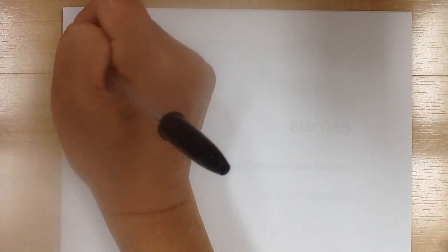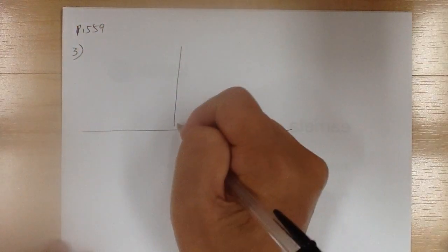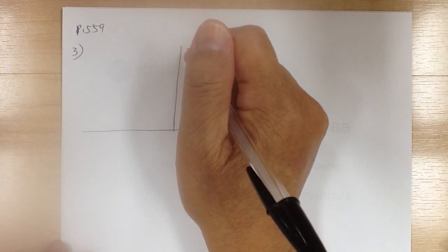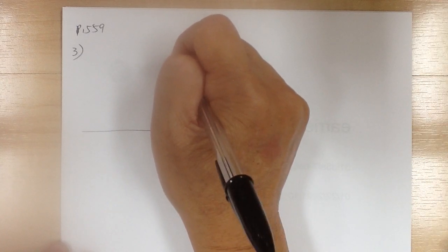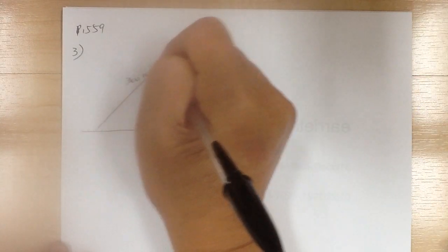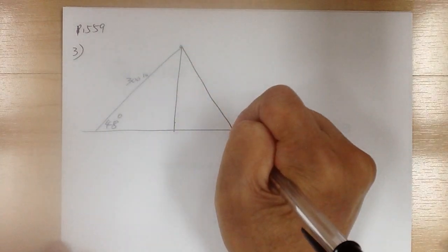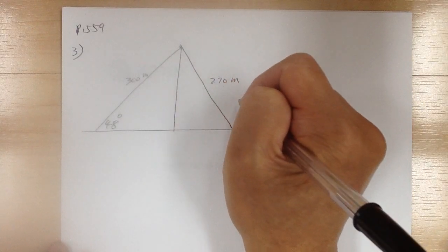Okay, let's go to number 3. So you have a television antenna standing on the level ground. It's supported by 2 cables extending from the top of the antenna to the ground on opposite sides of the antenna. Okay, so one cable is 300 meters long and makes an angle of 48 degrees with the ground. And the other cable is 270 meters long. Find the acute angle that the second cable makes with the ground.